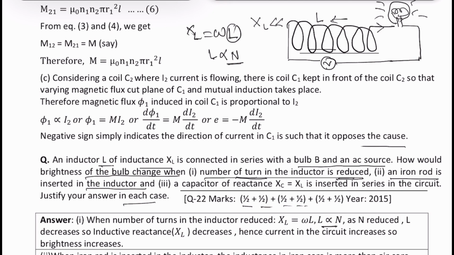Back EMF cancels the actual input voltage applied in this circuit. So if the number of turns decreases, the resistance offered by the solenoid will decrease. If the resistance in the circuit decreases, current will increase. If more current flows, then the bulb will be brighter, correct? So the current in the circuit increases, so brightness will increase, correct?